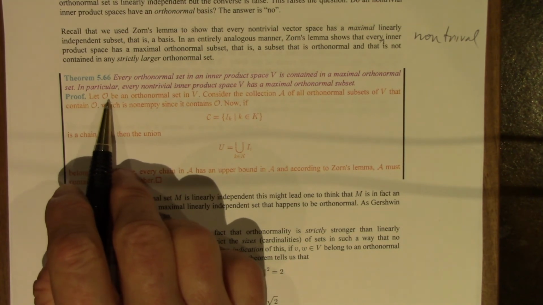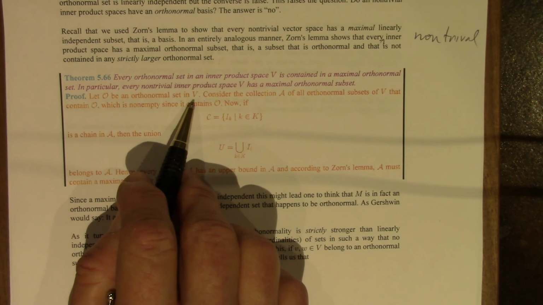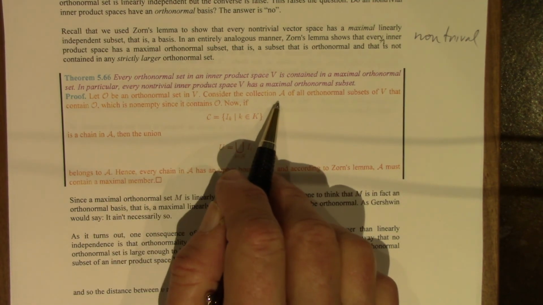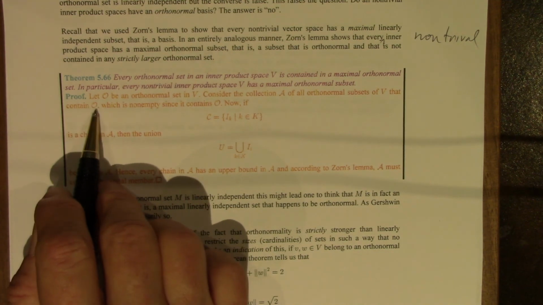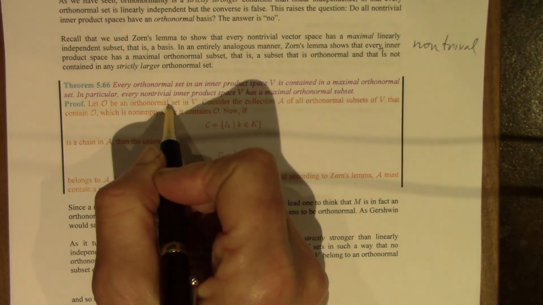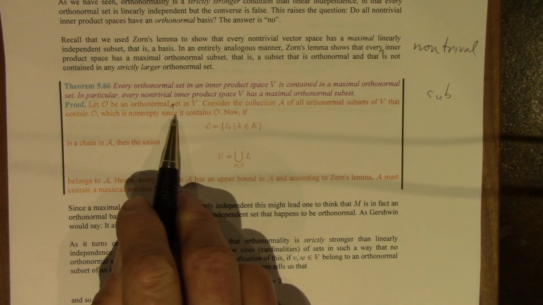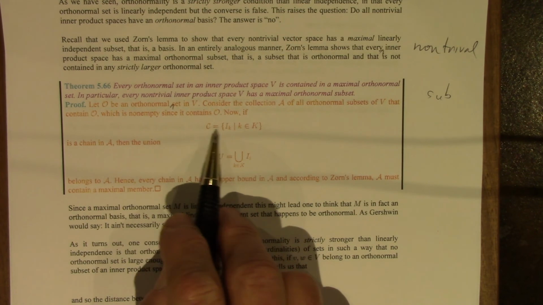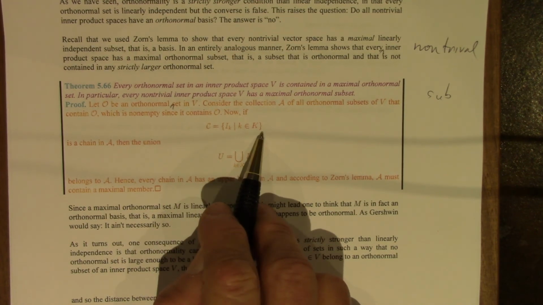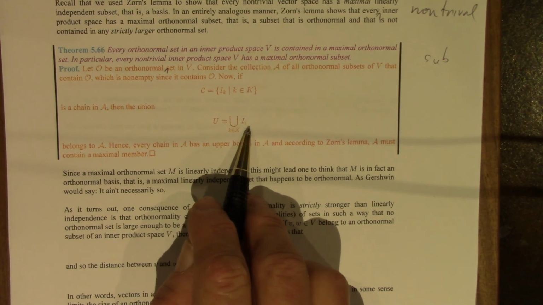So let's suppose that O is an orthonormal set in V. We consider the collection of all orthonormal subsets of V that contain O. I'll call this family A. This is non-empty because it contains O itself. If we take a chain in this family, the union is in the family.